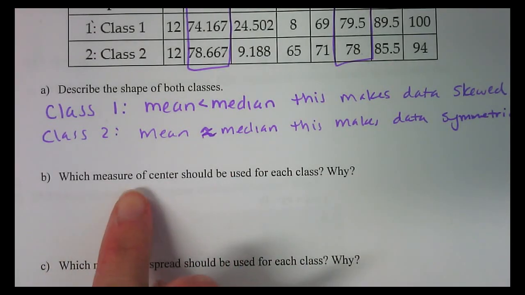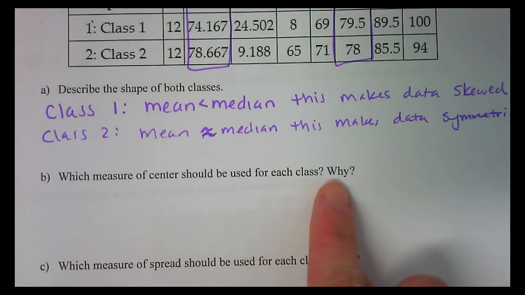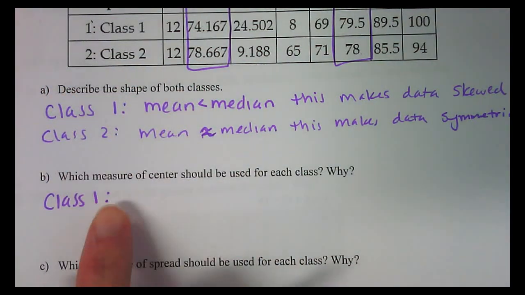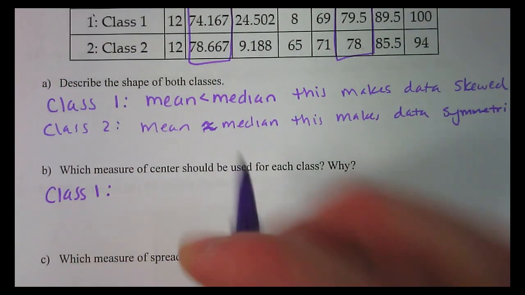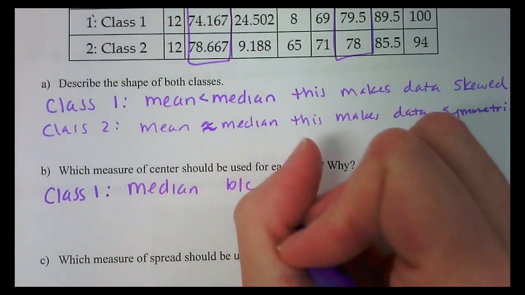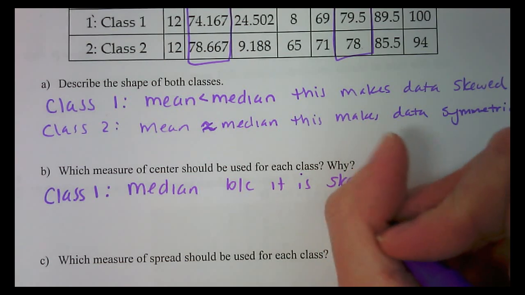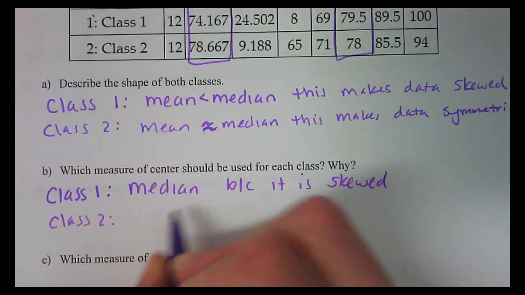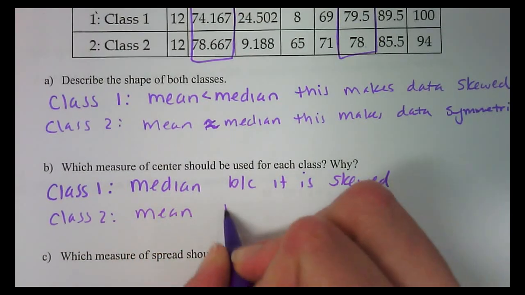Okay, so which measure of center should be used for each class and why? So for class 1, when it is skewed, we use the median. Class 2, when it's symmetric, we use the mean.